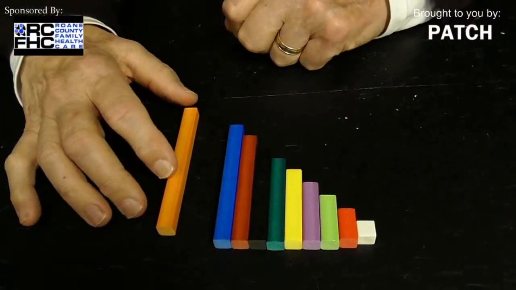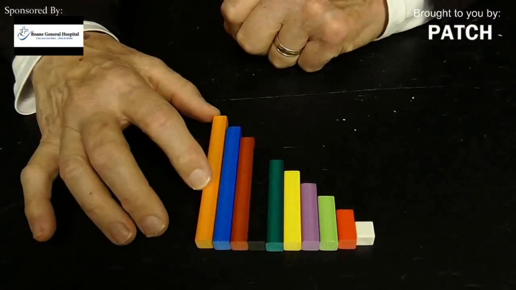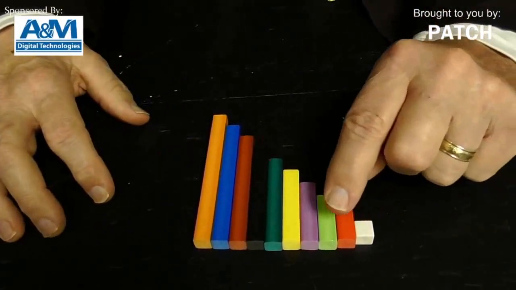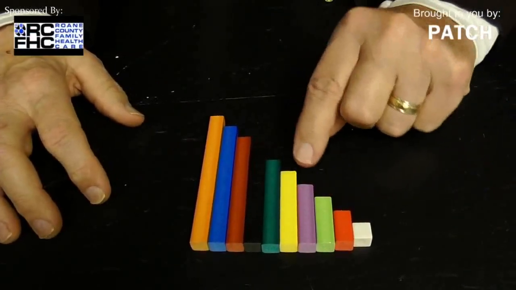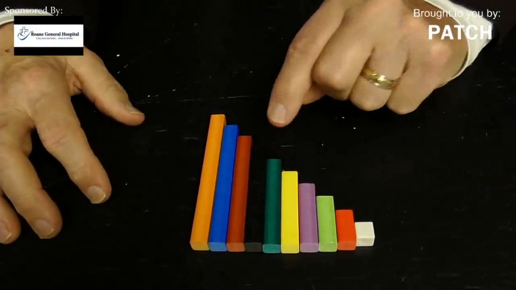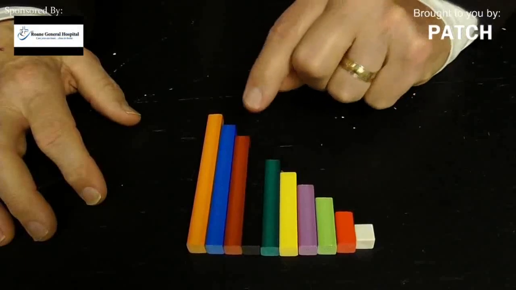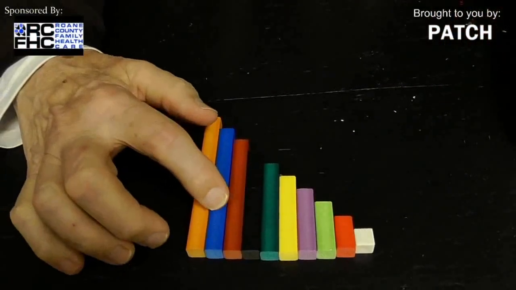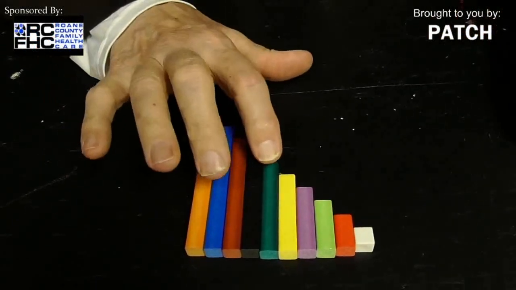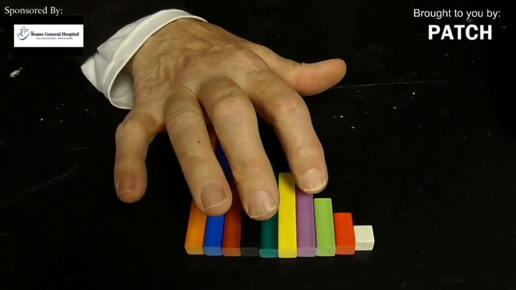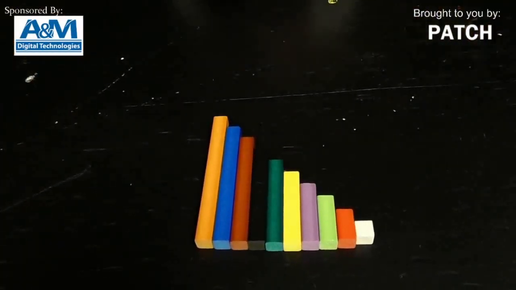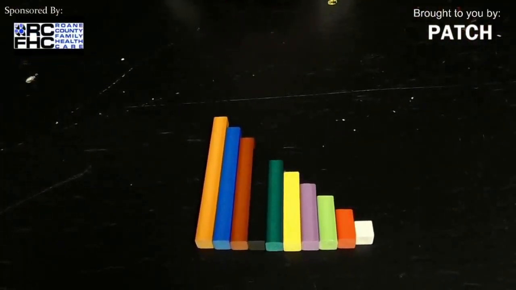And the last Cuisinart rod is 10. Orange. Let's go through it. White, red, light green, purple, yellow, dark green, black, brown, blue, orange. Now let's go 10, 9, 8, 7, 6, 5, 4, 3, 2, 1. There you go. Those are the Cuisinart rods that you're going to need to work with.